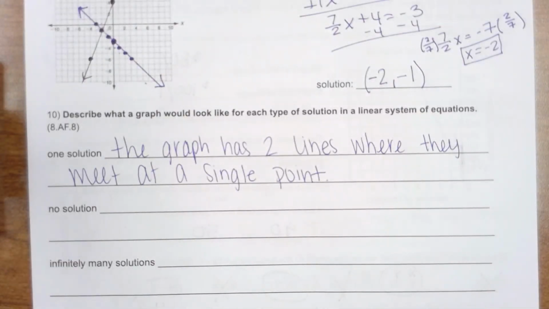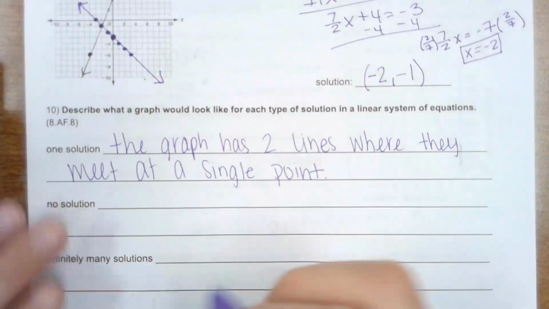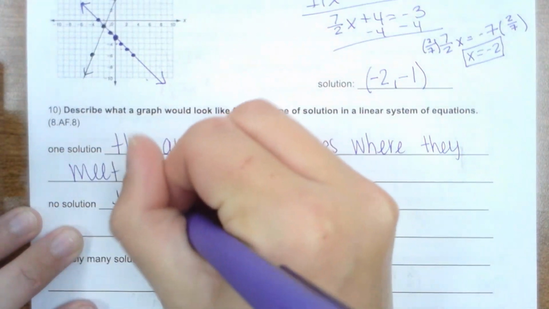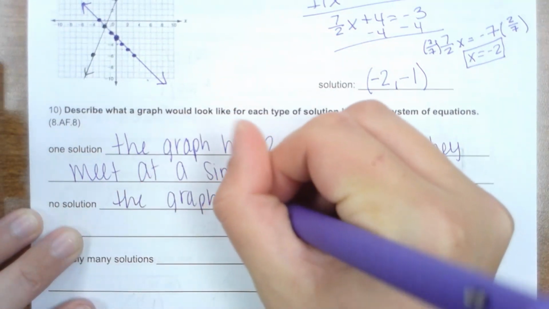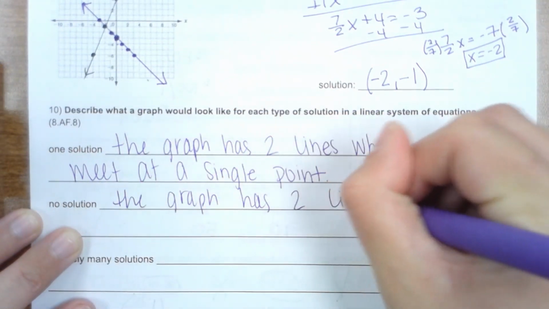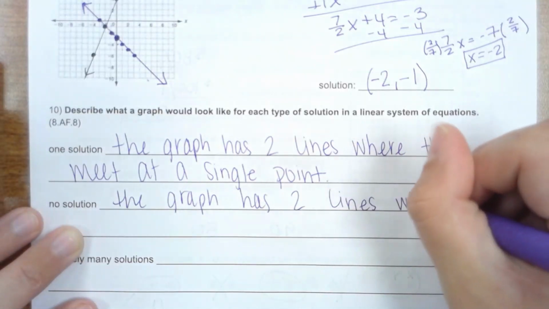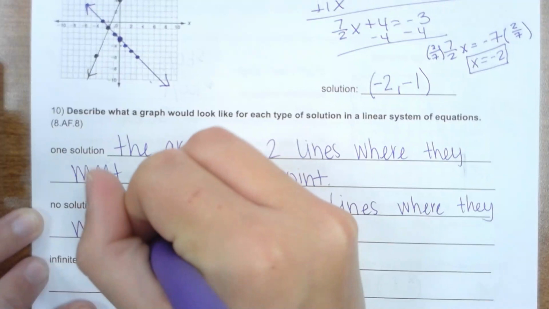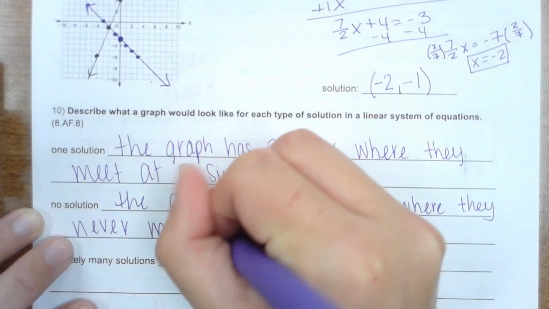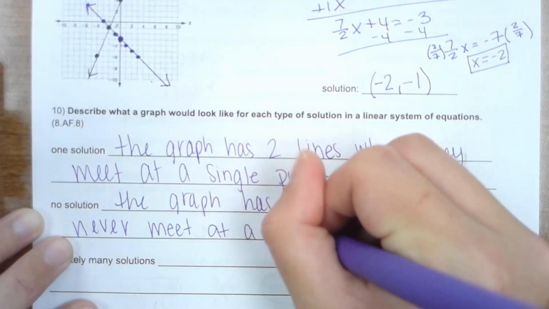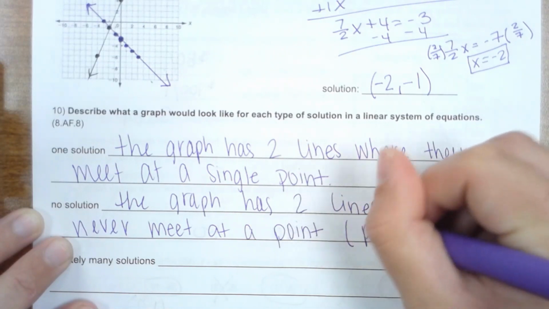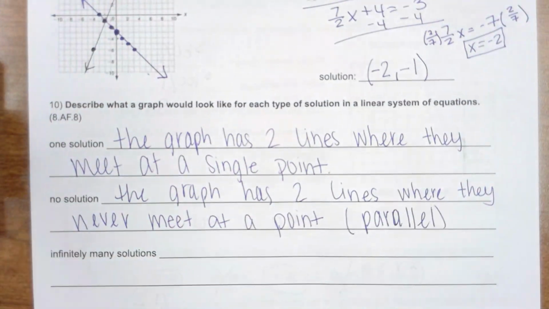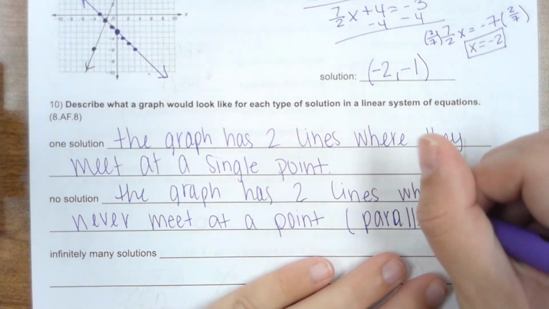No solution, if you guys remember, is parallel lines. So you can say the graph has two lines where they never meet at a point. In other words, parallel lines. So parallel lines.